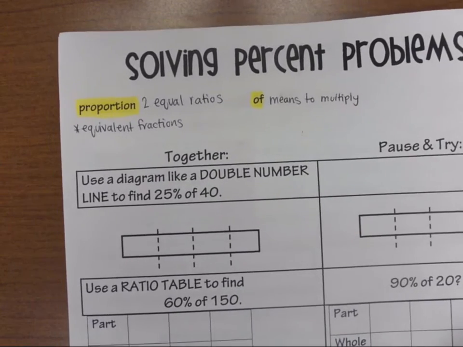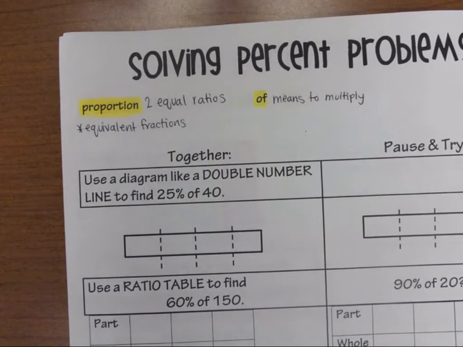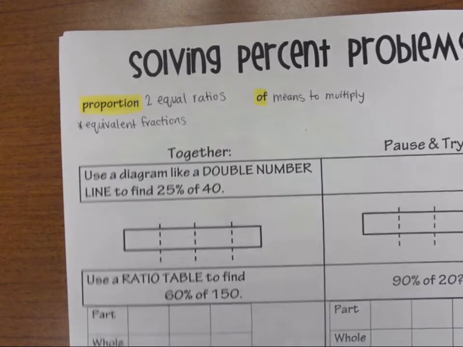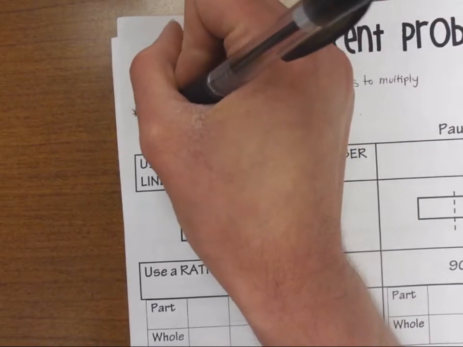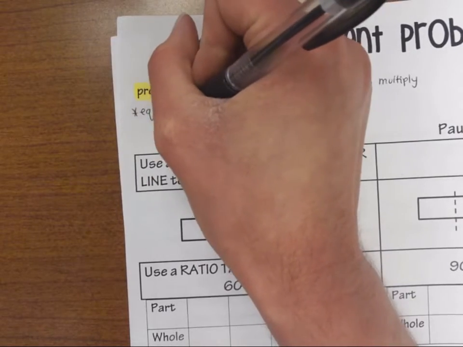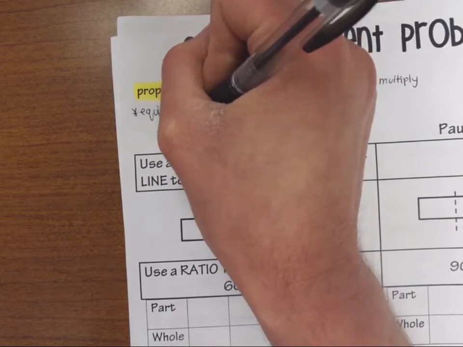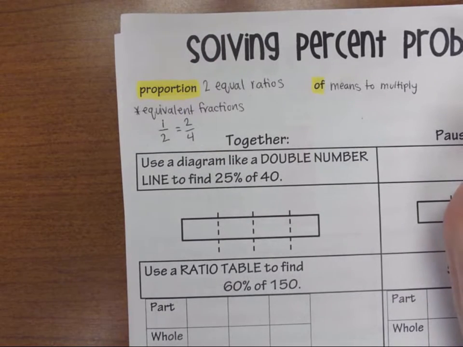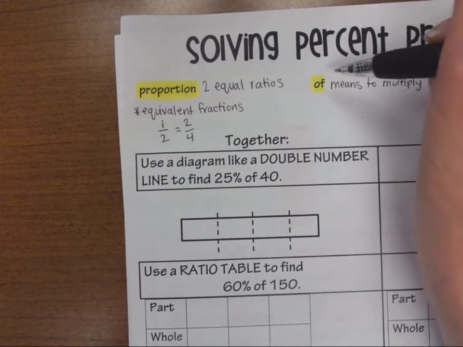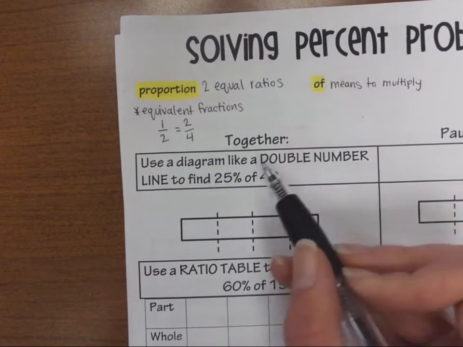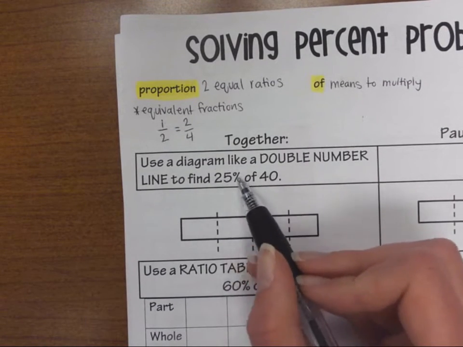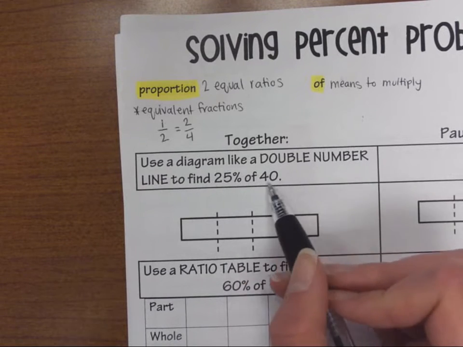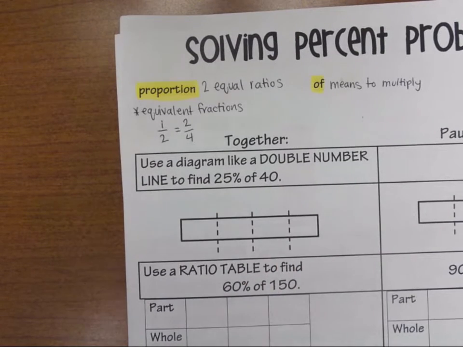The first one, proportion. It's when you have two equal ratios or equivalent fractions and you set them equal to each other. So for example, we know that 1/2 is the same as saying 2/4. So that's a proportion, 1/2, 2/4. And of means to multiply. So 25% of 40, like we're going to see right here, means to multiply the 25% by the 40 to get our answer.